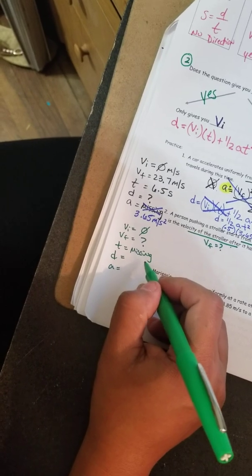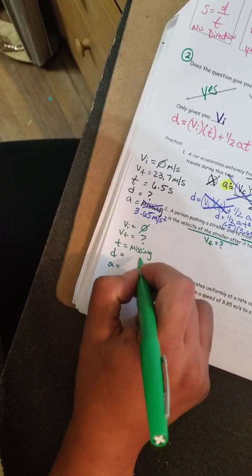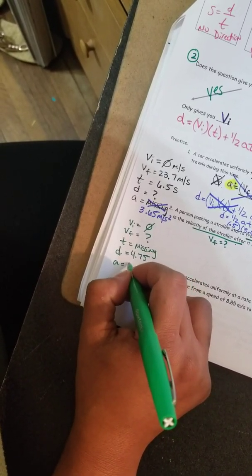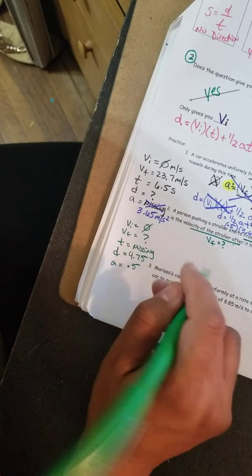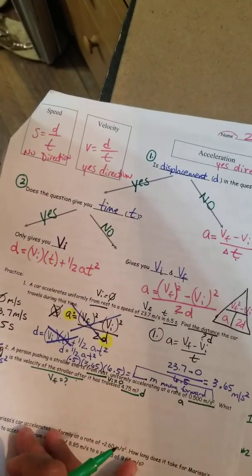Normally, I like to write the word missing or just put an X over there. Okay, D is my 4.75, and my A was 0.5. I'm going to come over here. Even though it's not perfect, it's still pretty awesome to use this.